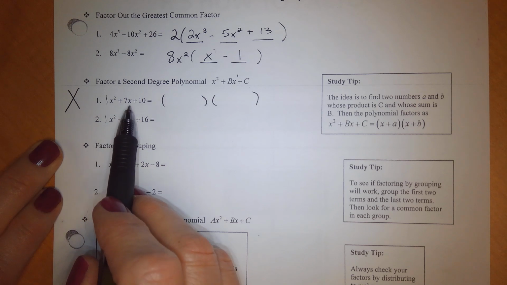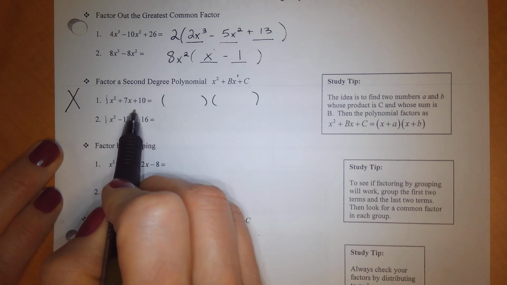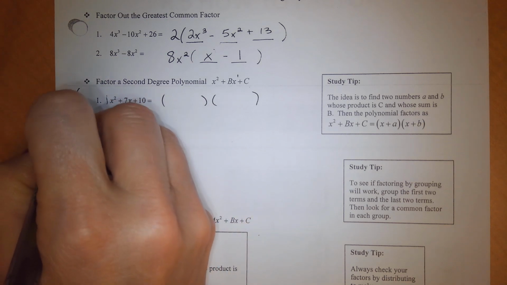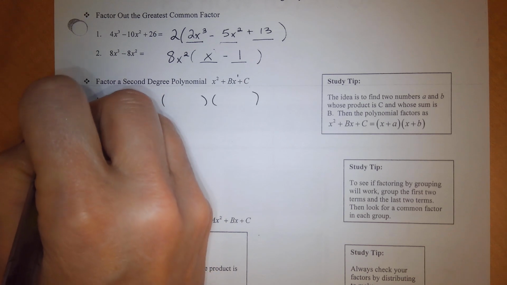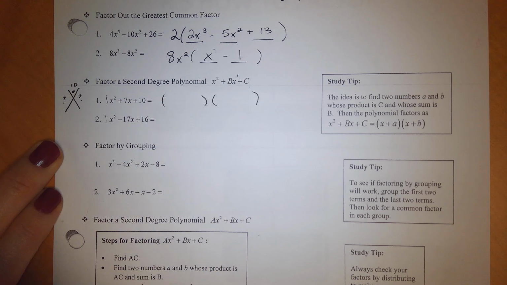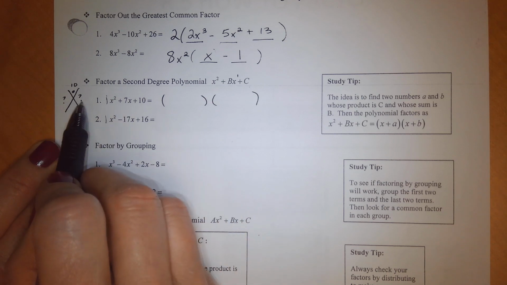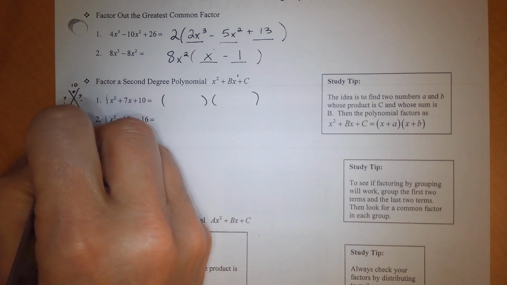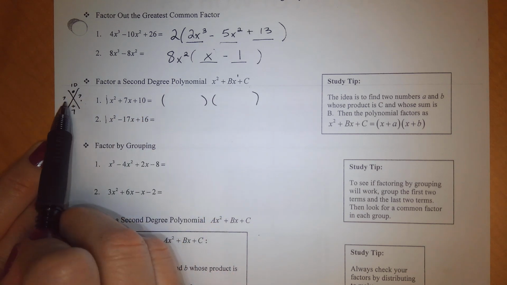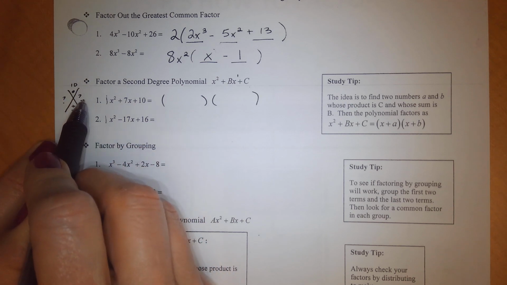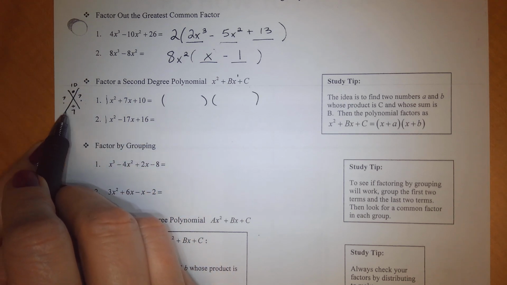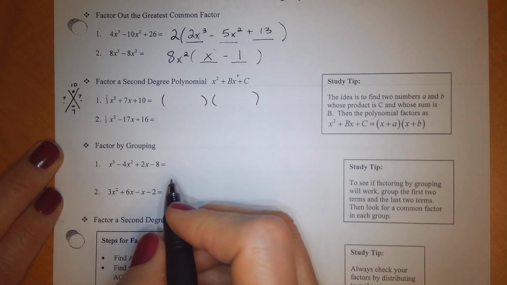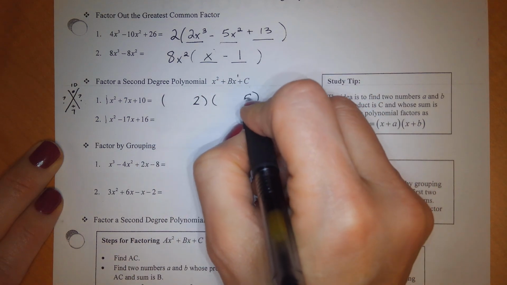So what you're looking for are 2 numbers that will multiply to make 10. Whatever these 2 numbers are, they are going to multiply to make 10. But those same two numbers are going to add up to the middle term, which is 7. So ask yourself, what two numbers will multiply to make 10, but those same two numbers will add up to 7? And the only combination that will make that come true is 2 and 5.